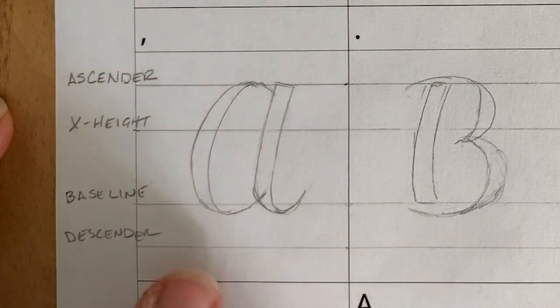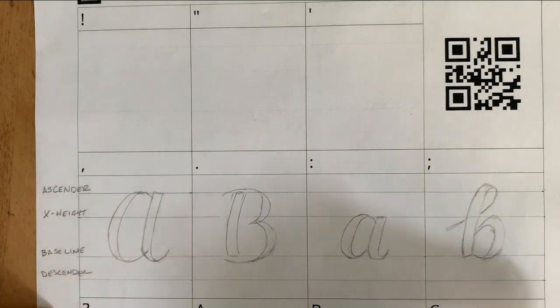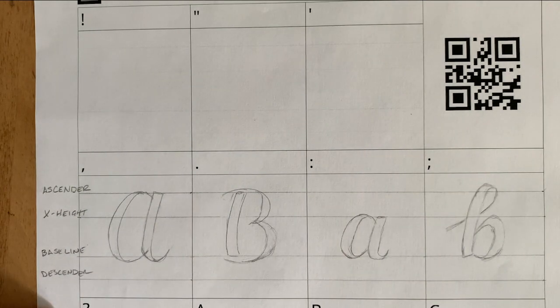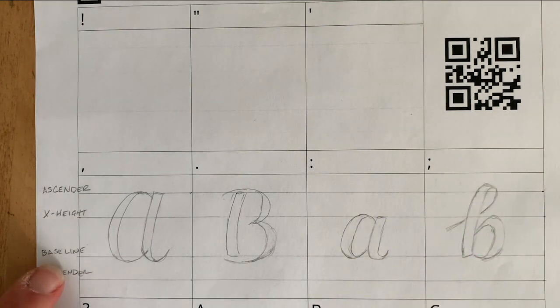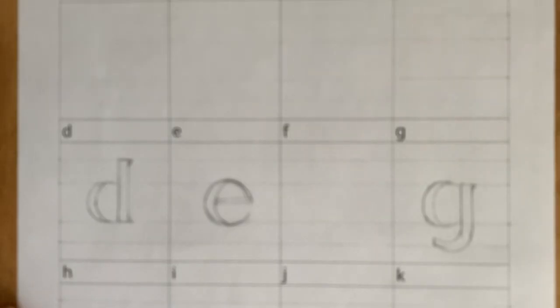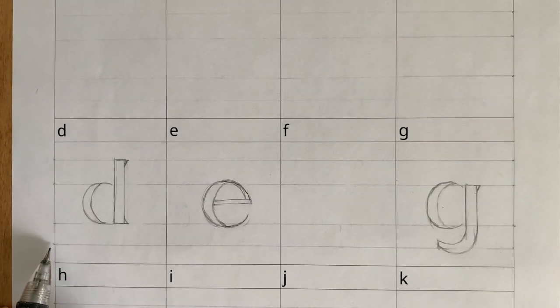So I've drawn a capital A, a capital B, and a regular A and a regular B here. So the capital A and the capital B and the regular B all go to the ascender line. The A only goes to the X height line. They all sit on the base line because none of these letters have any descenders. So on this page, I have also penciled in the guidelines to make them easier to see.